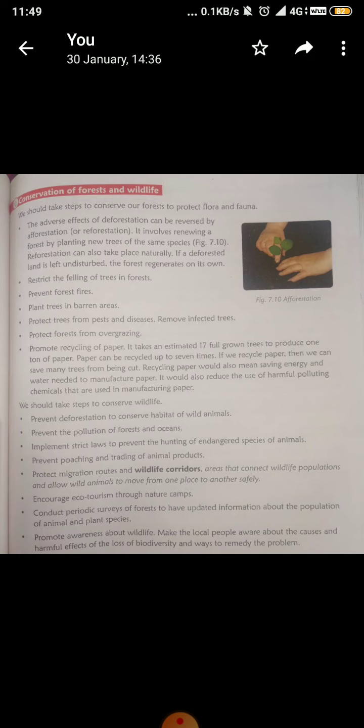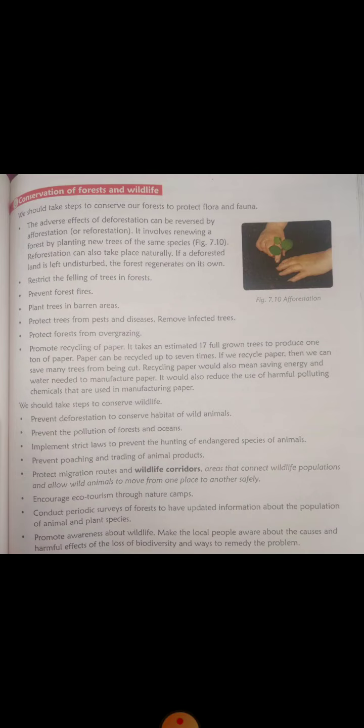Next point is protect forests from overgrazing. You know the term overgrazing, where the animals are grazing again and again. The land area where the animals are grazing again and again, that is overgrazing. So we should protect the forest from overgrazing and promote recycling of paper.